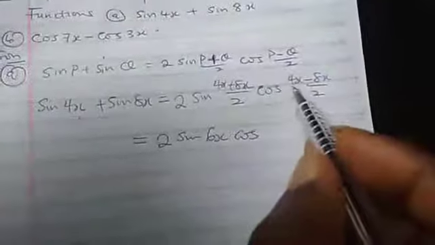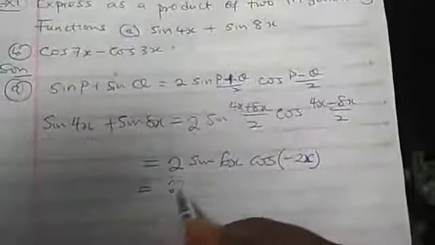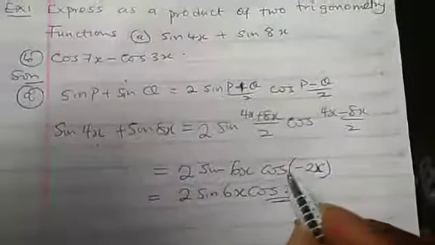Also cos of 4x minus 8x, that is minus 4x, divided by 2, that will become minus 2x. But in trig, minus does not affect cos. Minus will only affect sine and tan. In that case, my answer is still 2 sin 6x cos 2x. So the minus will not affect it. Cos of minus 2x is the same thing as cos 2x.